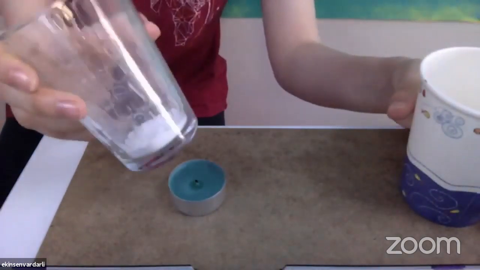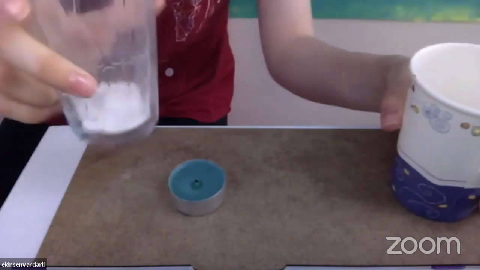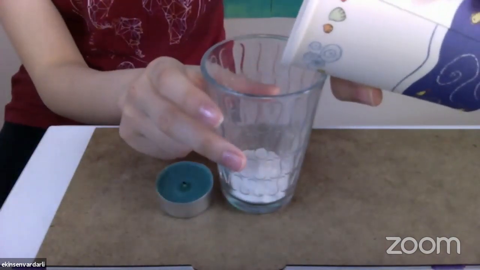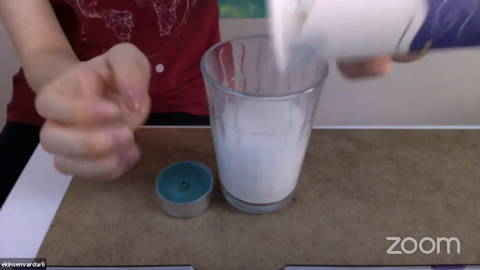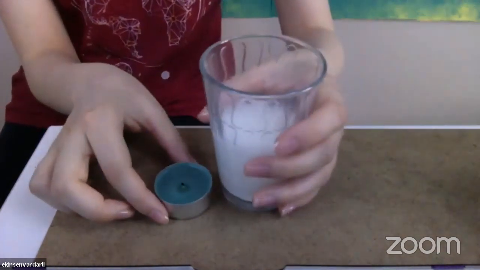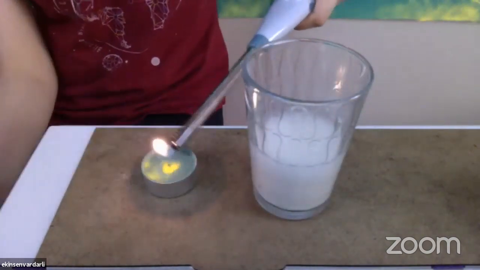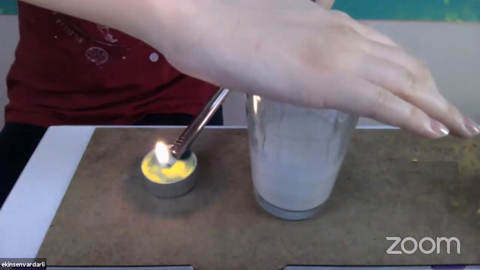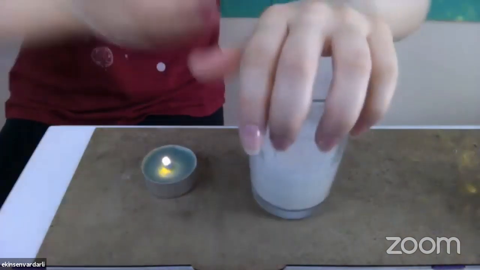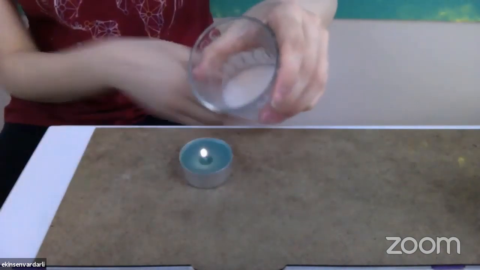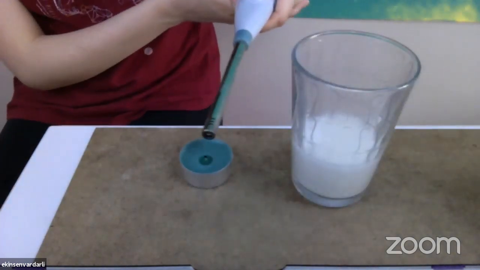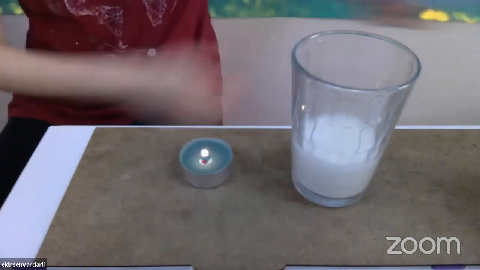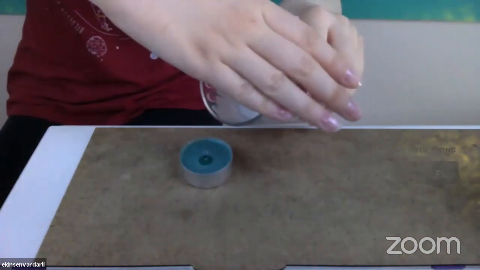So here I have a few pinches of baking soda, and I'm going to add some vinegar. Oh, let's see what happens. You can see there are bubbles. Yes. What are those bubbles? We'll see. So let me just light my candle up again. Wow. I didn't even pour some of this mixture onto it, but it still manages to put it out.